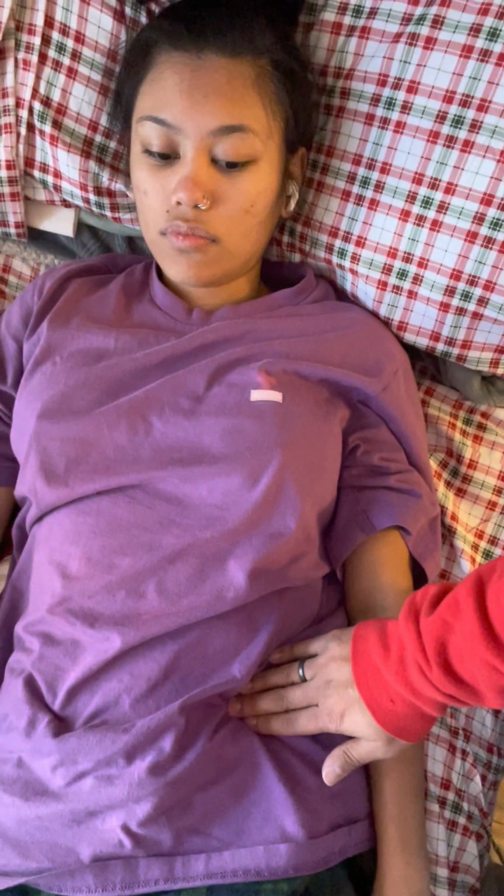Next will be special tests, so abdominal rebound pain test for any internal organ damage. I'll push, and then if I let go and there's pain during the rebound, that's an indicator for a positive test, meaning there could be internal organ damage. Rib compression test. I'm holding the camera with one of my arms, but usually I'd compress both sides. If there's pain there, then that's positive.